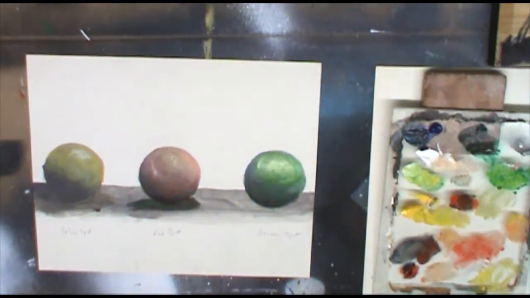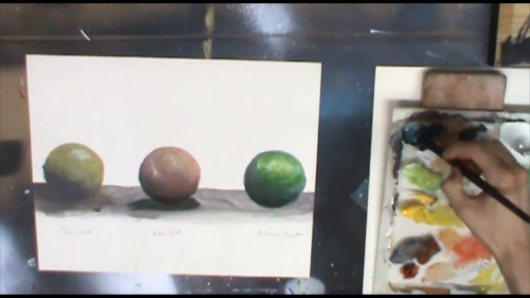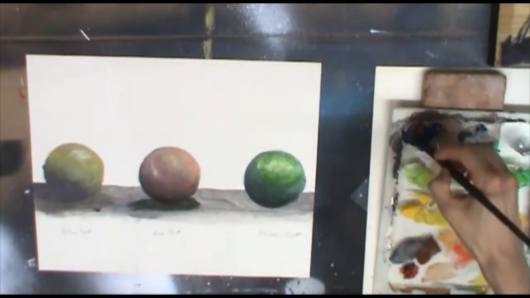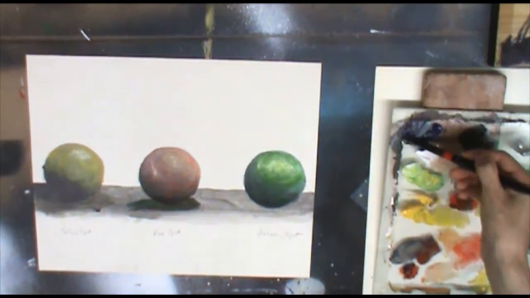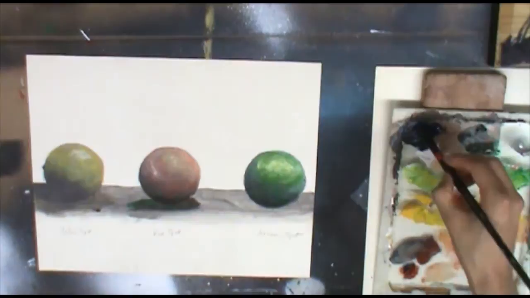Oh, I got white on the brush now. That's not good. Accidentally touched that. So we got red, we got blue. That's making a nice dark. It's not real well rounded yet, though.